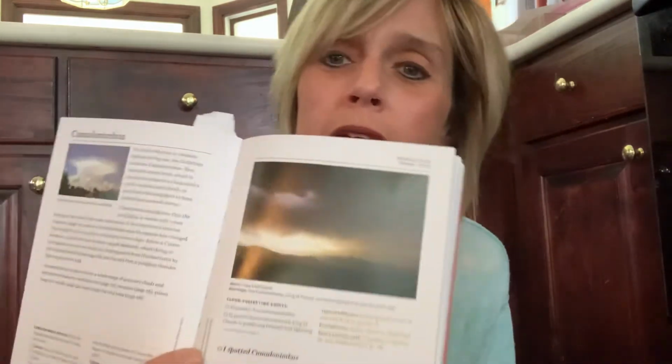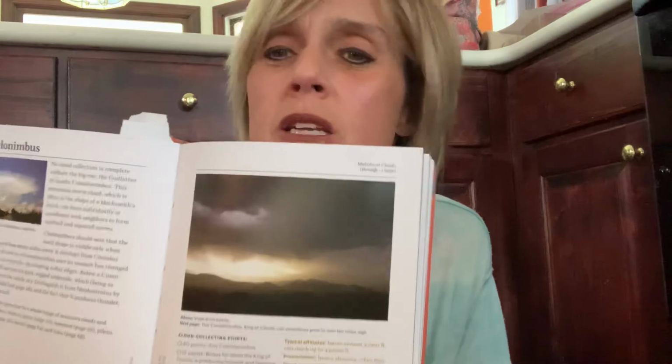All right, and then the last one. This book doesn't actually have a picture of a nimbus cloud by itself, but I'm going to show you a cumulonimbus. Okay, these clouds, the nimbus clouds, nimbus is Latin for rain.